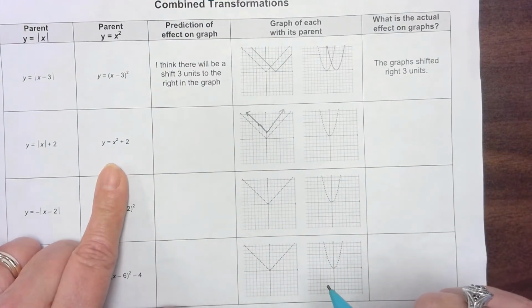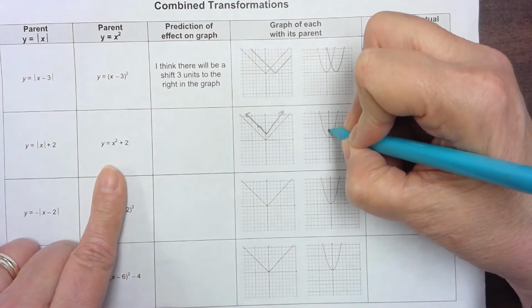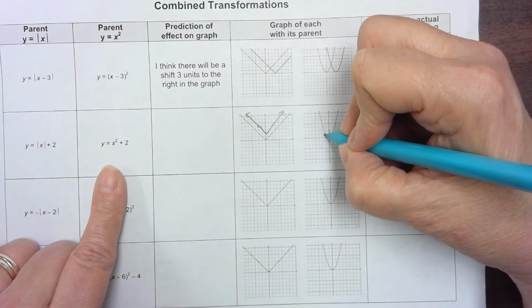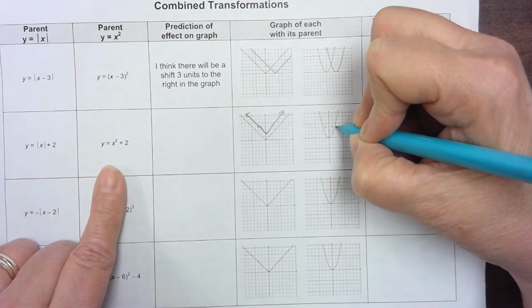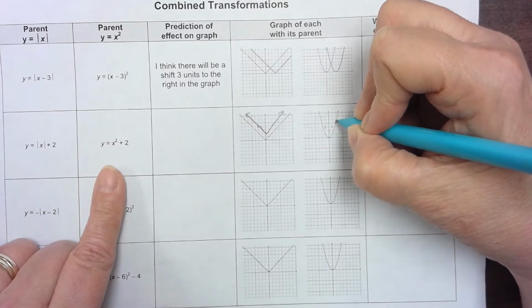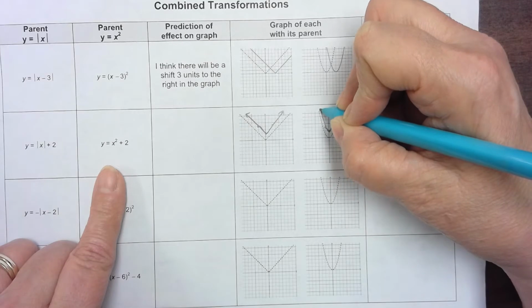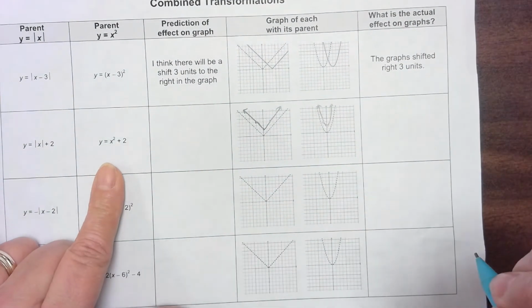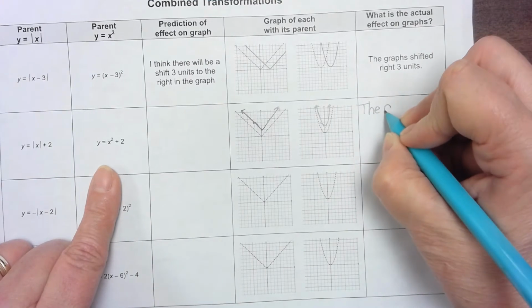Okay, so this tells me that the parabola is going to shift up 2 units. So I'm going to take the vertex and shift up 2, and I'm going to take some important points and shift those up 2. If I could see, I would have done the 2 other ones. So we're just going to write the graph.